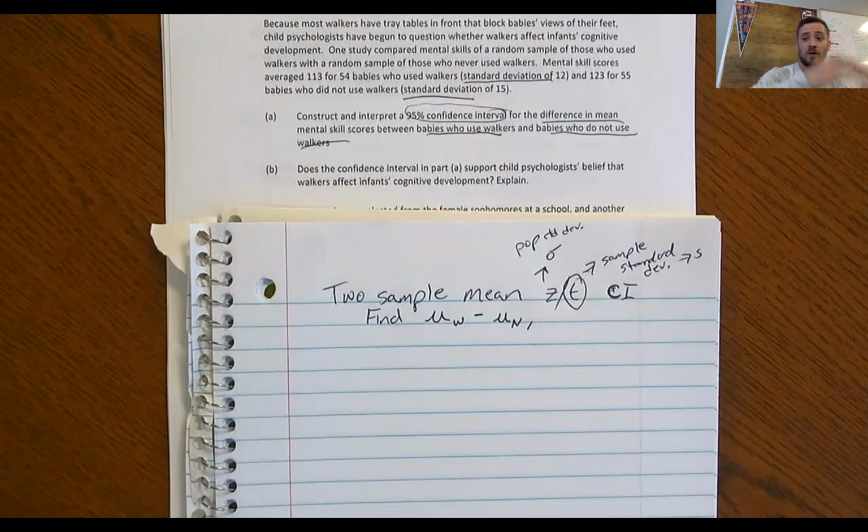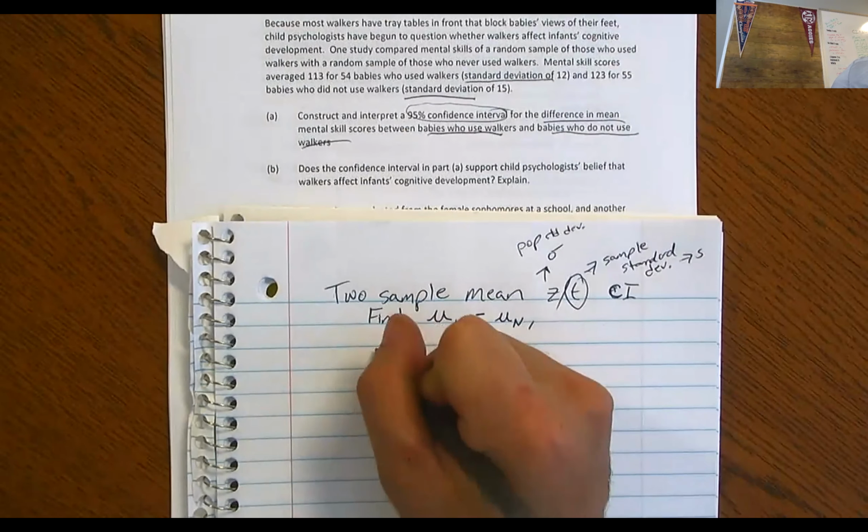But if someone were to randomly stumble across your question, they might not know exactly what you mean by mu sub W and mu sub N. So let's go ahead and define those things.